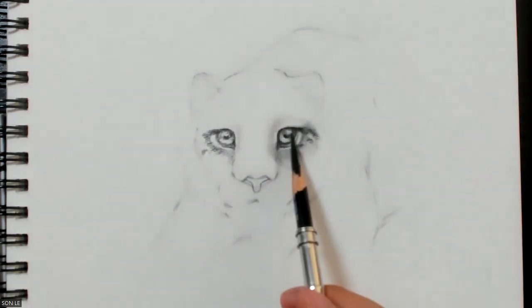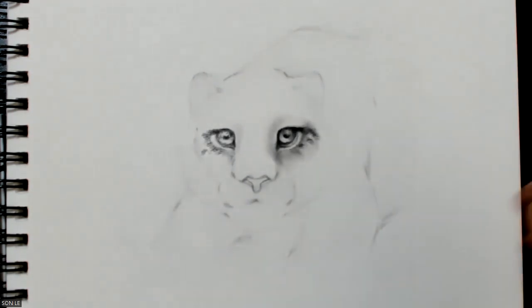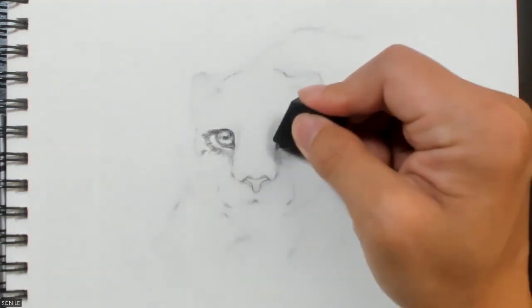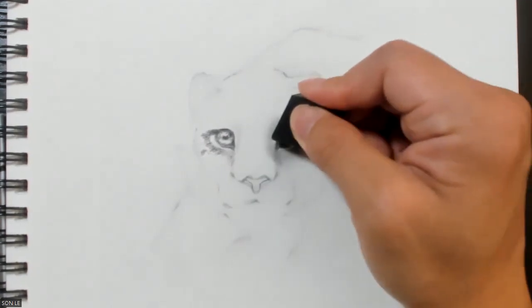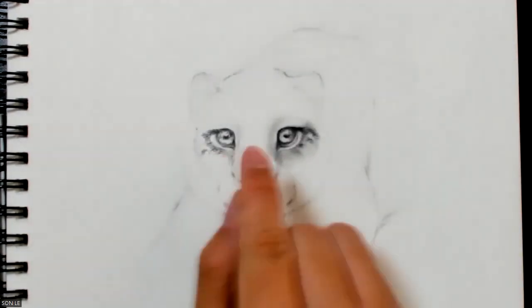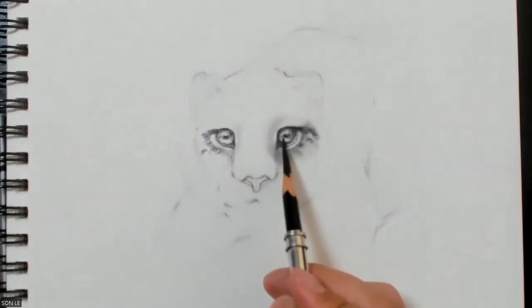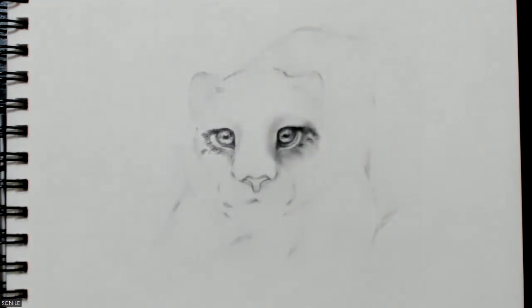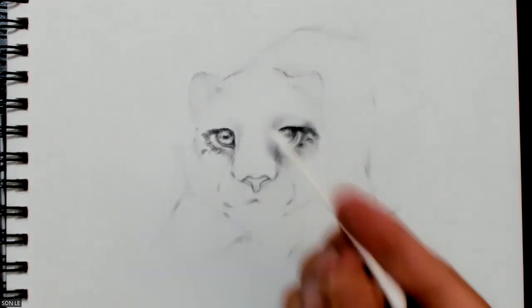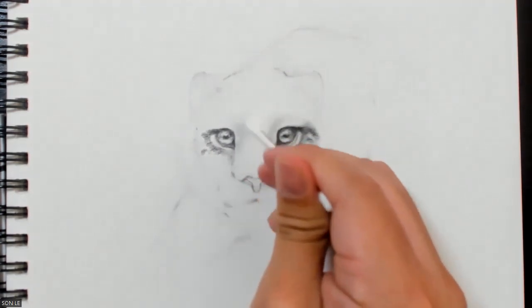I want to tone down the top right of the eye. And then use an eraser. Tap the top left for the highlight and make the highlight lean toward the left. Then we blend from the lighter value to the darker value.